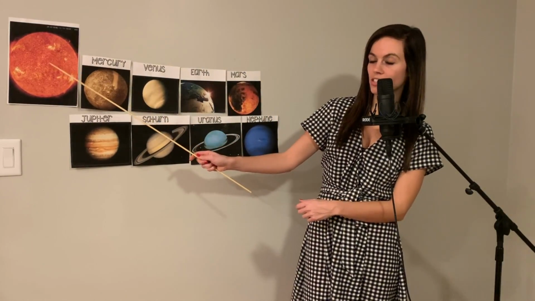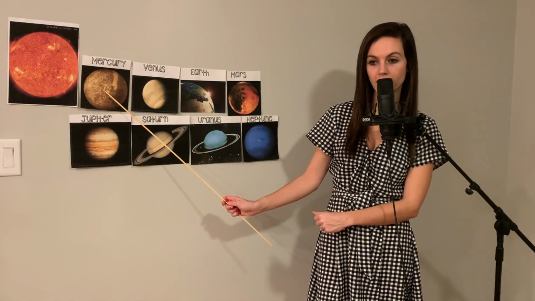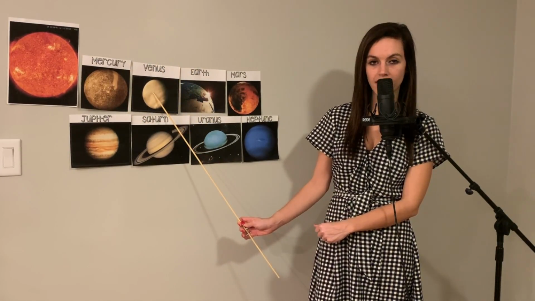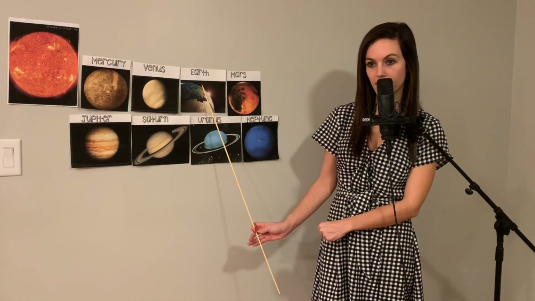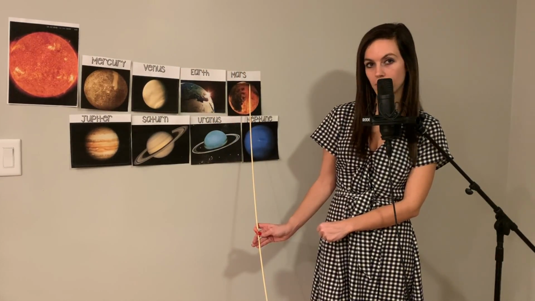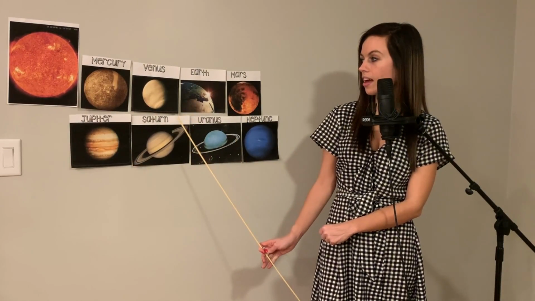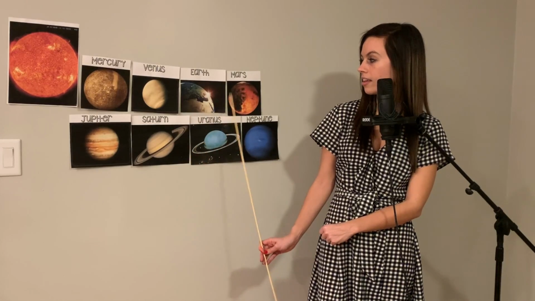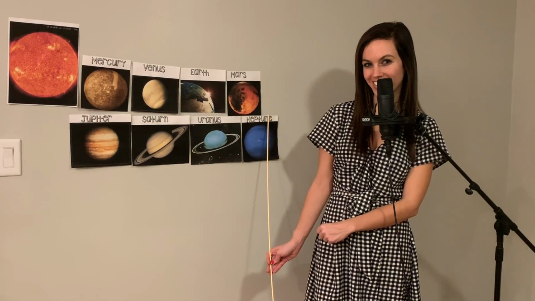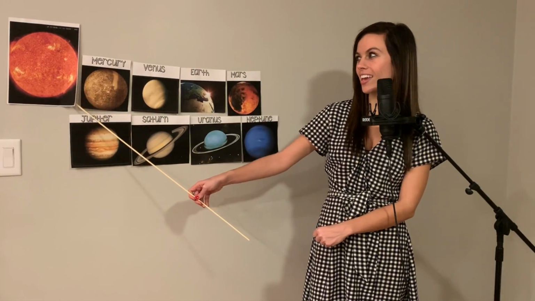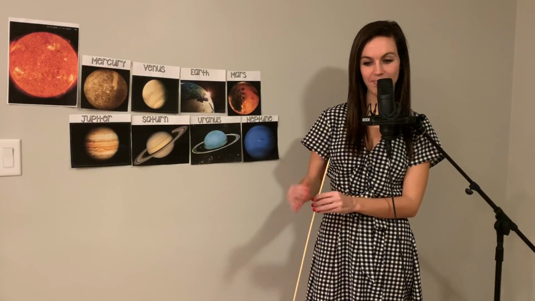So this is our sun. This is one of the planets, Mercury. This is another planet, Venus. This is another planet, Earth, which we live on. This is another planet, Mars. Another planet, Jupiter. Another planet, Saturn. Another planet, Uranus. Another planet, Neptune. So those are all of the 8 planets that orbit the sun.